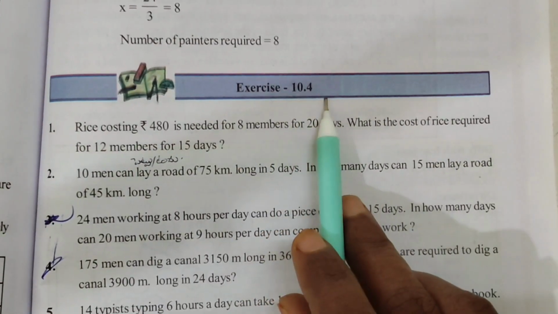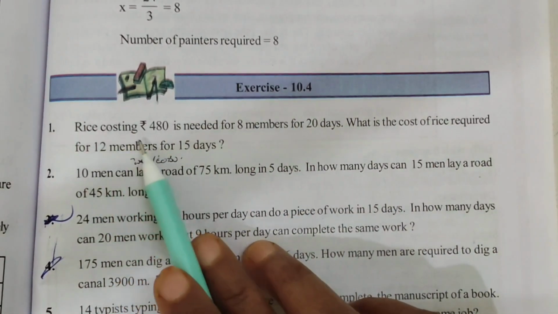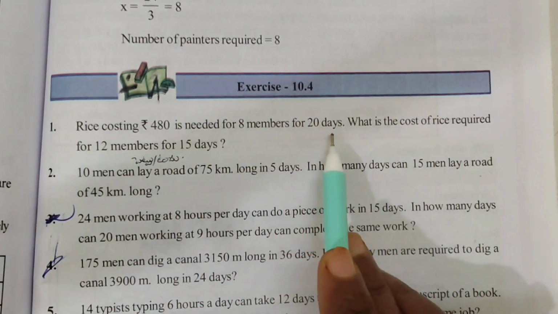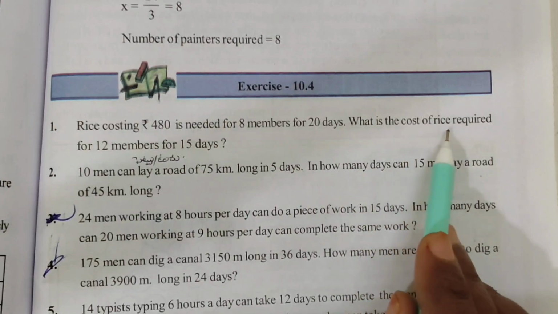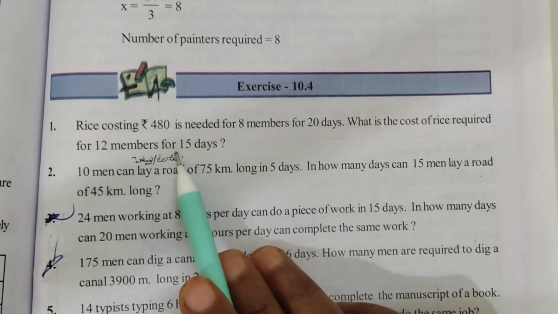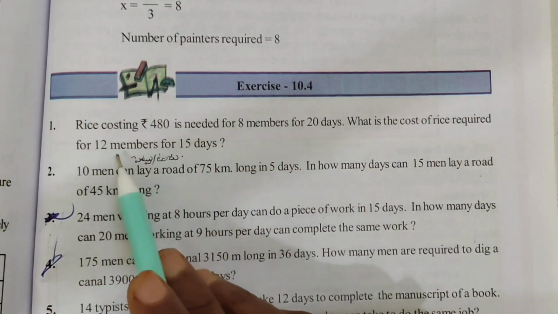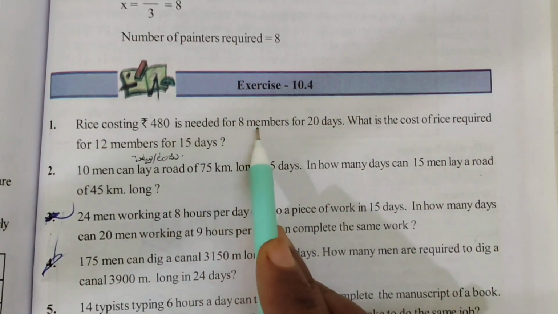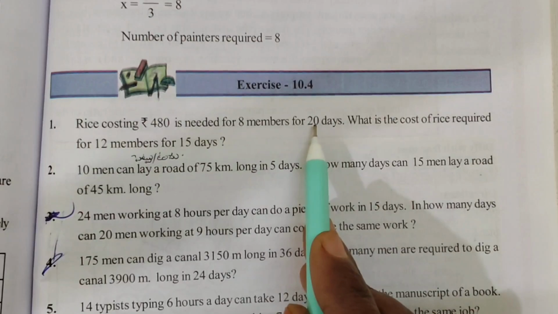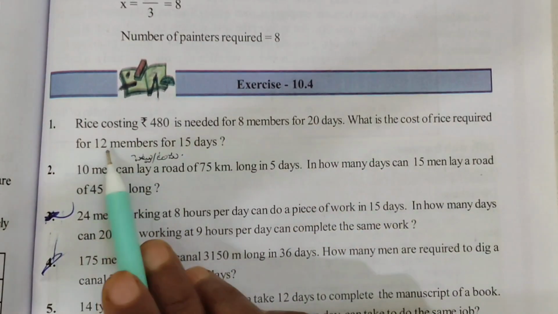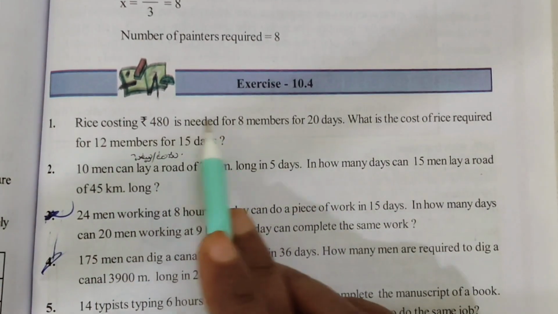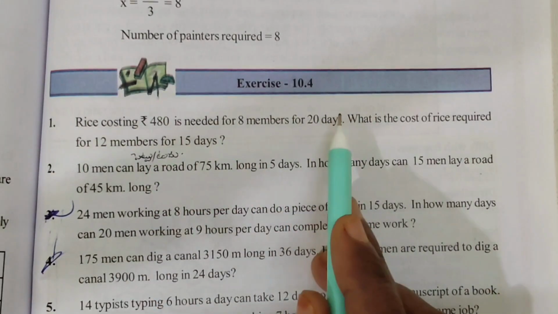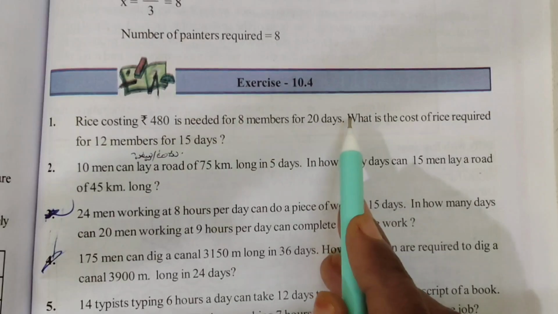Exercise 10.4, first question. Rice costing 480 rupees is needed for 8 members for 20 days. What is the cost of rice required for 12 members for 15 days? So here we find the cost for 12 members for 15 days. Here 480 rupees is needed for 8 members for 20 days. Here we compare three quantities: 1, 2, 3. So this is the compound proportion.